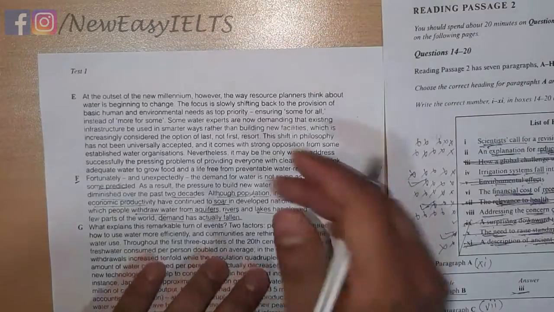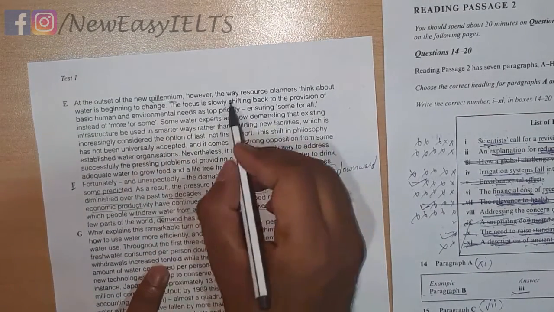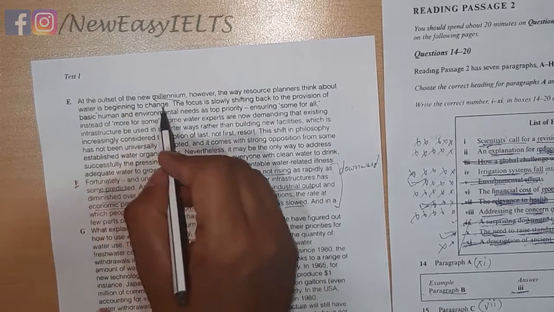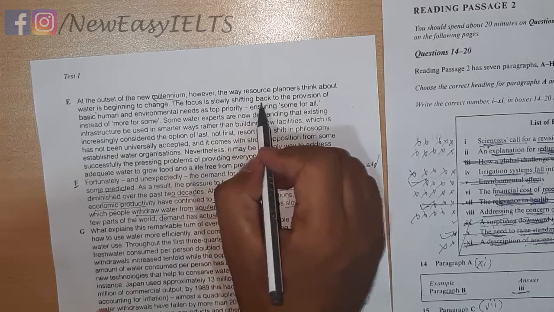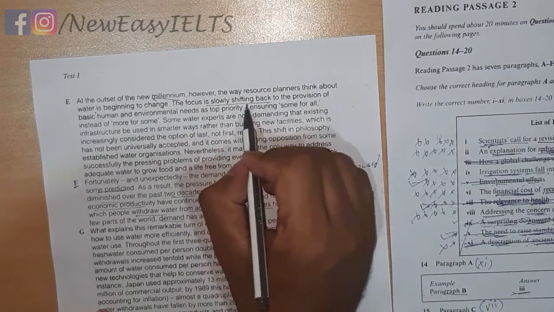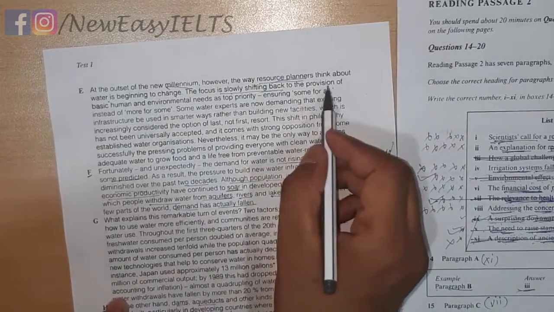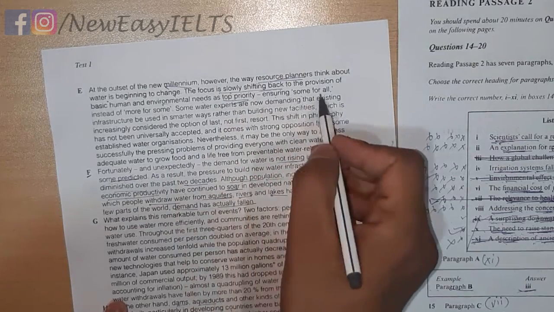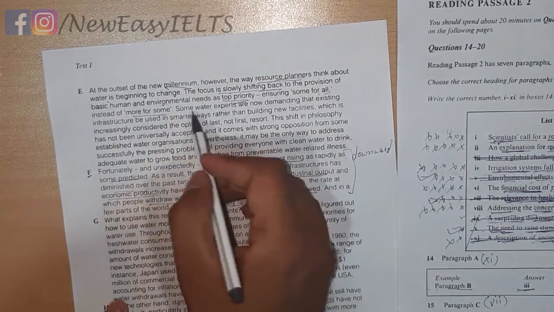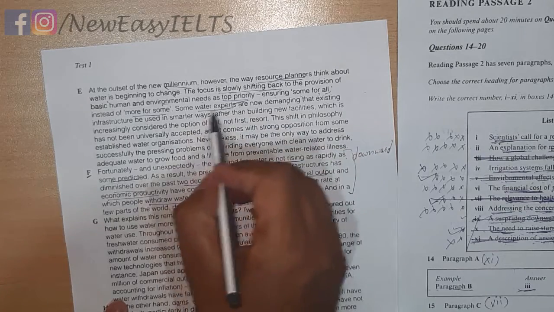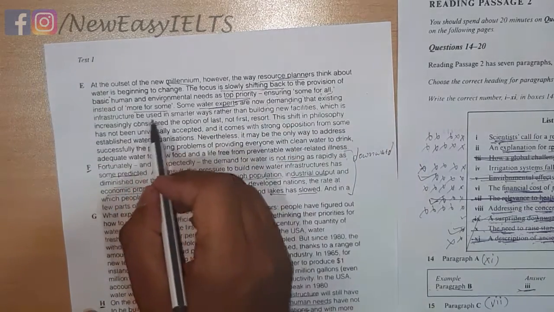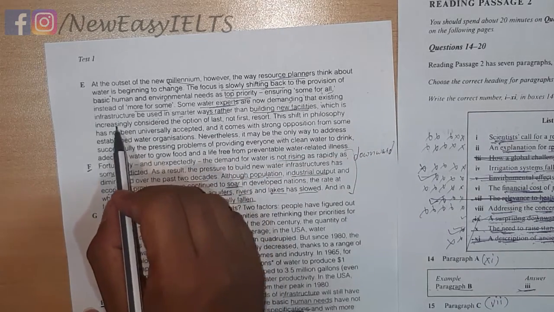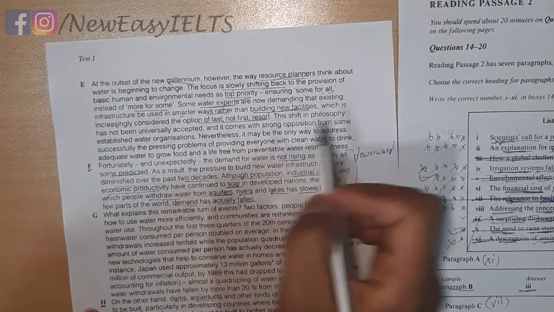At the outset of new millennium or the new century, however, the way resource planners think about water is beginning to change. The focus is slowly shifting back, and resource planners to the provision of basic human and environmental needs as top priority, ensuring some for all instead of more for some. Some water experts are now demanding that existing infrastructure be used in smarter ways rather than building new facilities, which is increasingly considered the option of last not first resort.